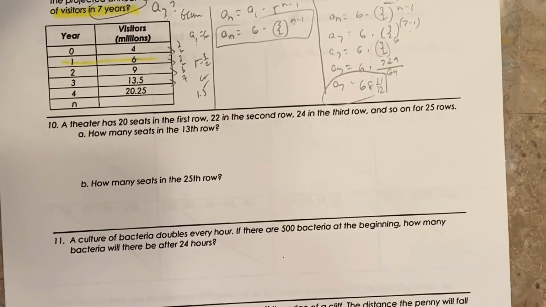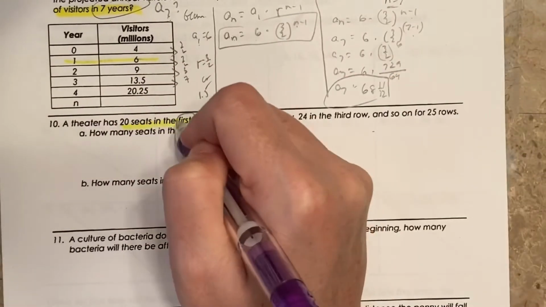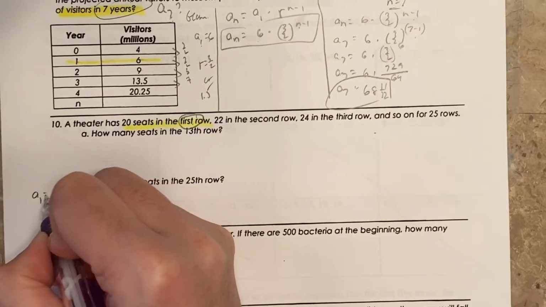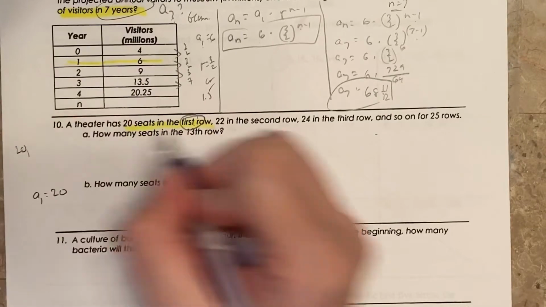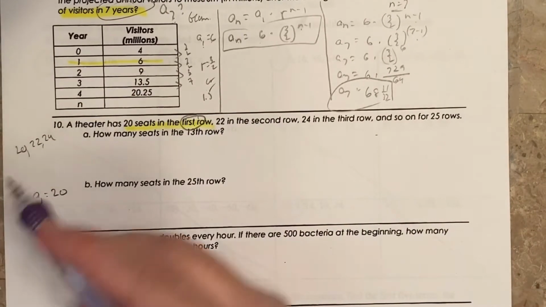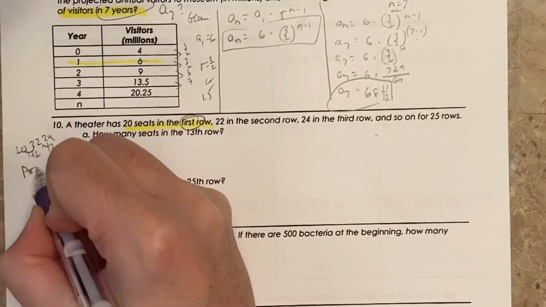Okay, number 10. A theater has 20 seats in the first row. Okay, look, there's that key word. First is now going to tell us that a sub 1 is 20. Kind of get used to that. So we have 20 in the first row, 22 in the second, 24. Do you guys see the pattern? It's going to keep going up by 2. So this is definitely arithmetic.